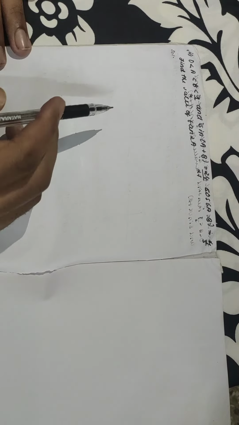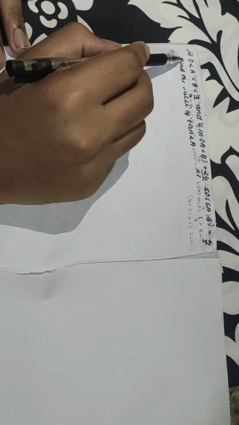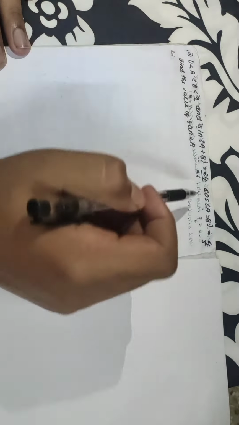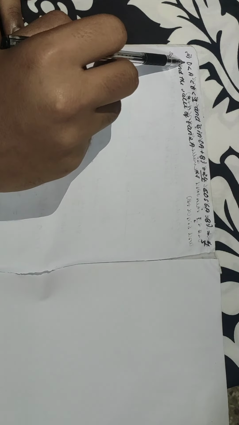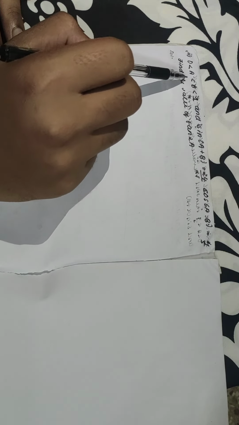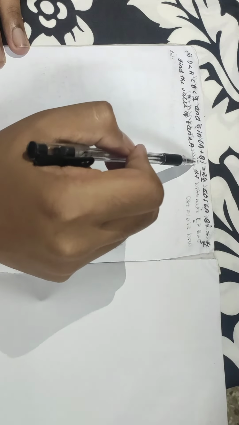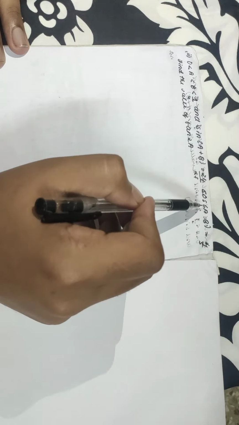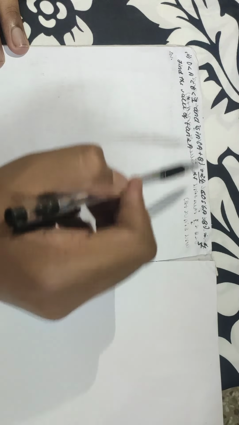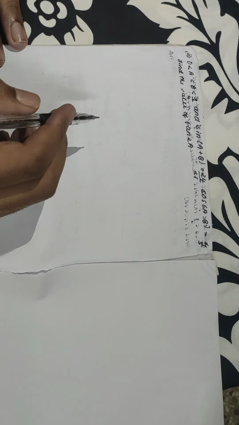I hope you have understood the previous solution. So let's go to the next question. A is greater than 0 and B is less than pi by 4, and sine of a plus b is 24 by 25 and cos of a minus b is 4 by 5. Find the value of tan 2a.